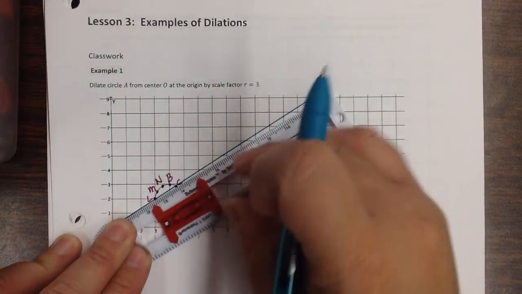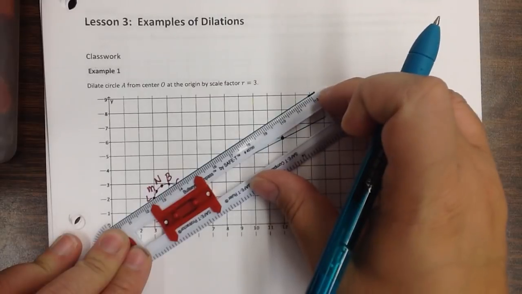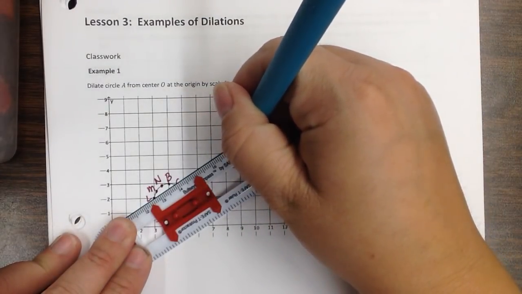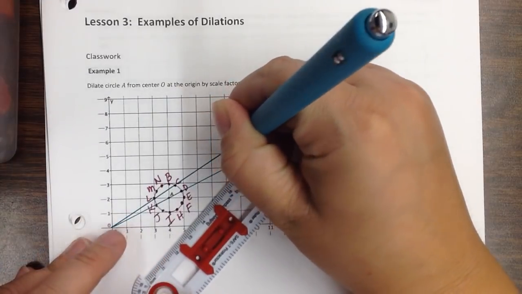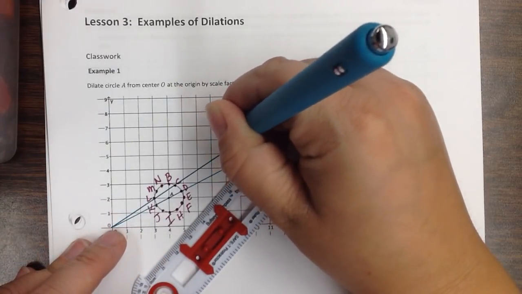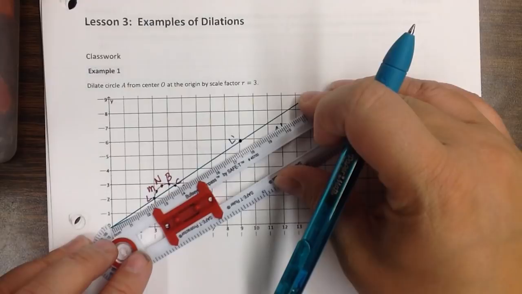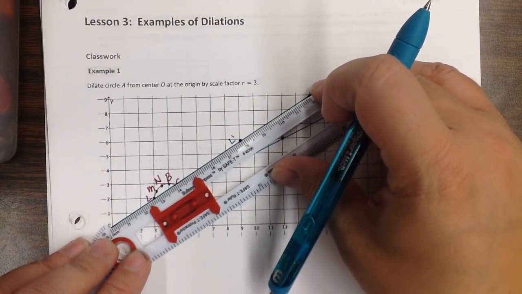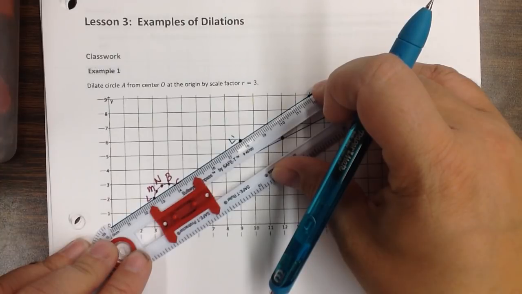That's L prime, and I don't remember what C was. Shoot, it was 3.9.